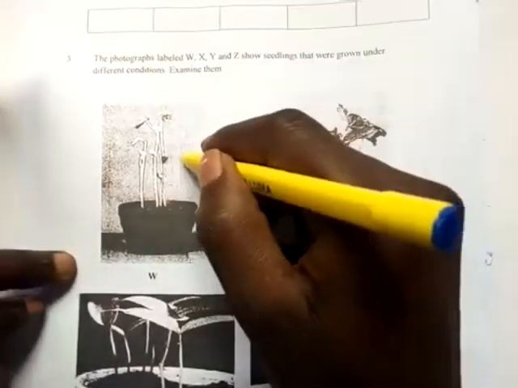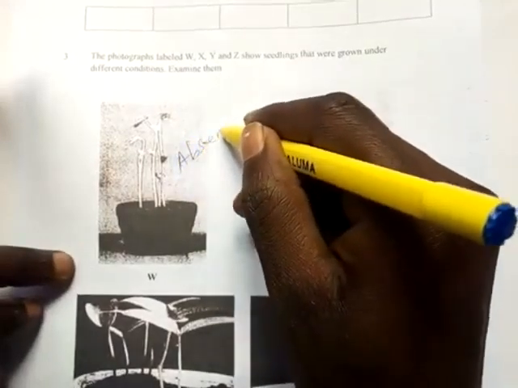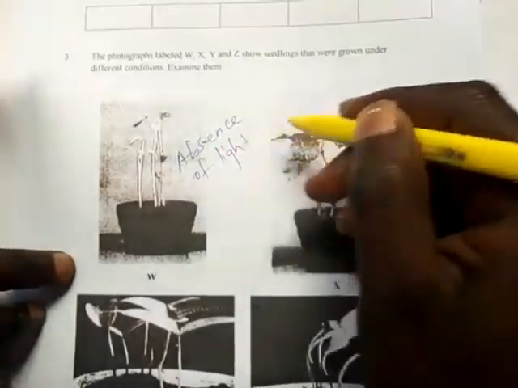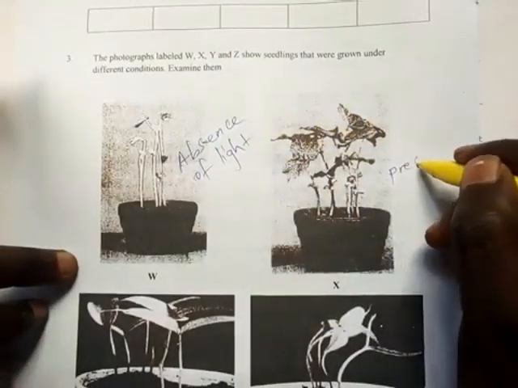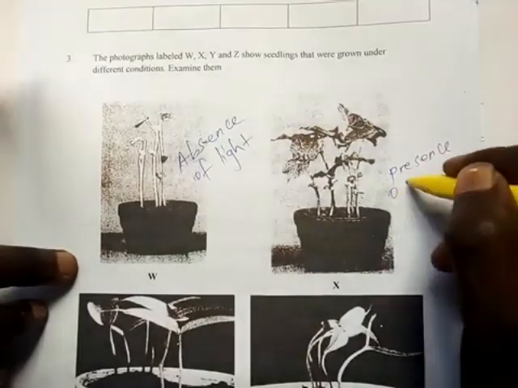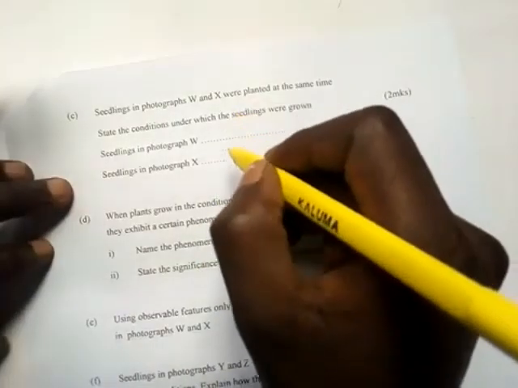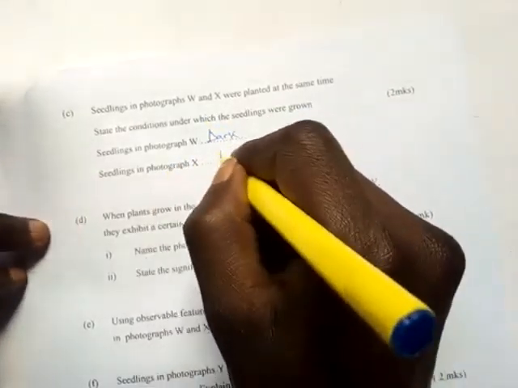Now in this one there was absence of light because it is very tall, and this one in the presence of light. Now your answer will be: seedling in photograph W was grown in the dark, while X was grown in light.